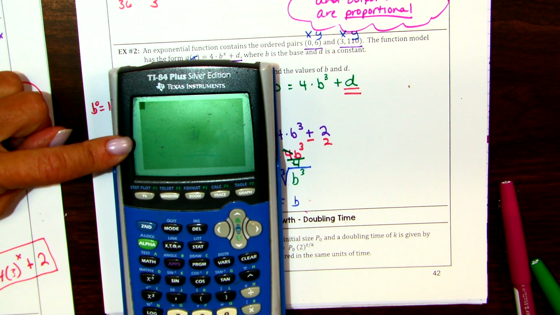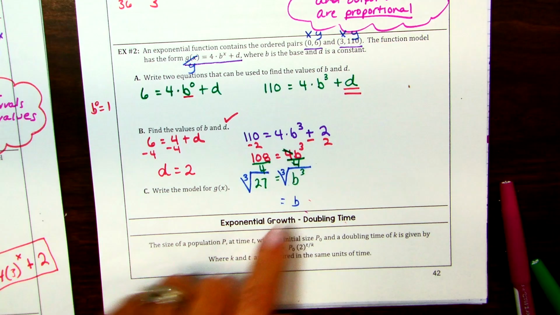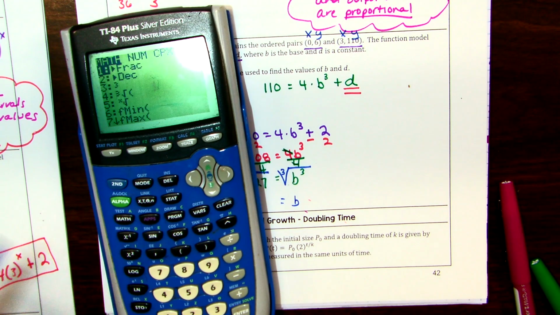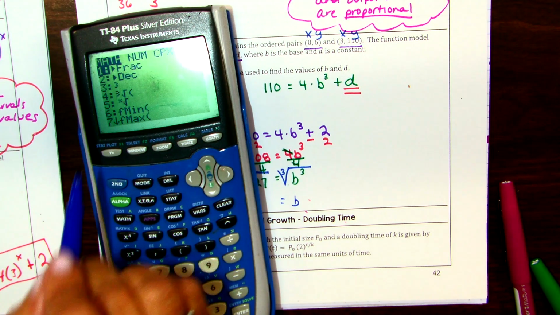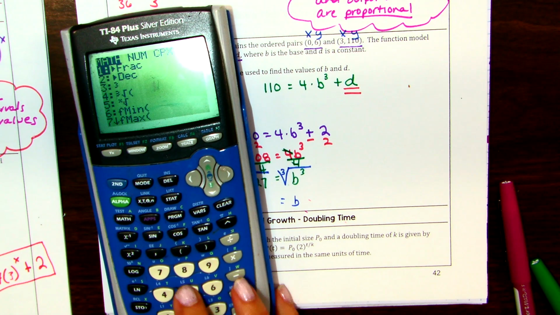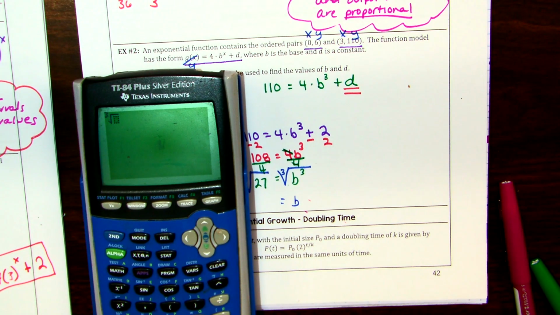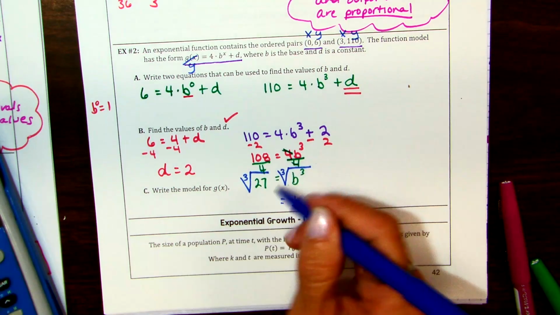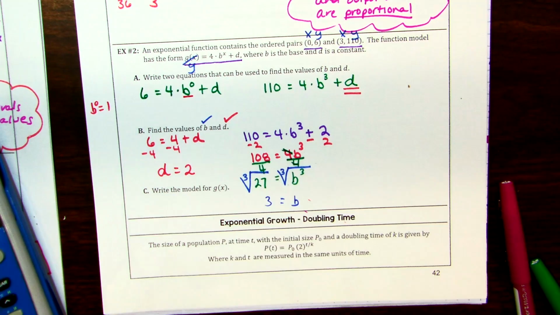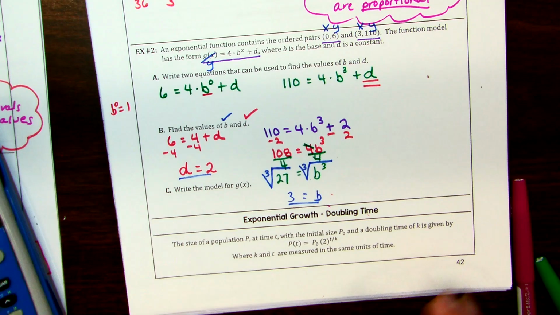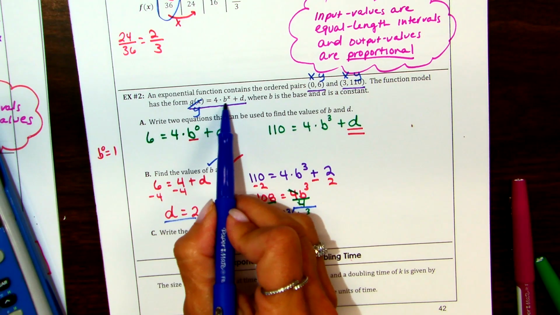Or you can put the root on your screen first. So I want a cube root, so I'm going to put a 3 in. And then you can go to math number 5. See how there's an X there? We already told the calculator that we want a 3 to go there, and that's another way of doing it. Okay? So the cube root of 27 is 3. So we just found B and D, right?